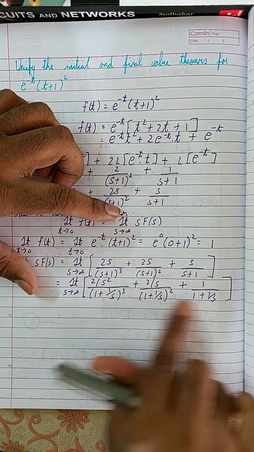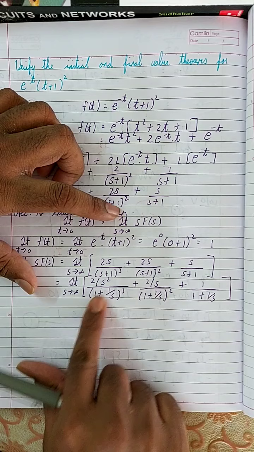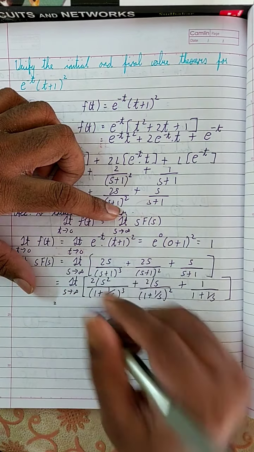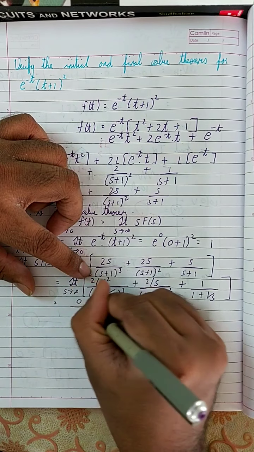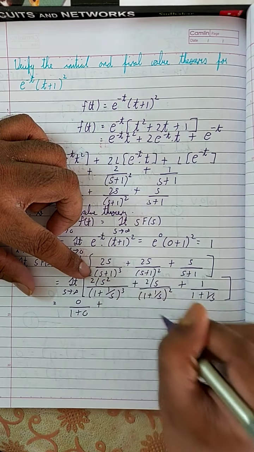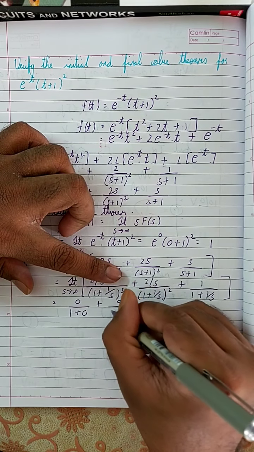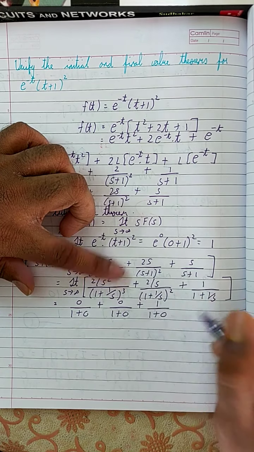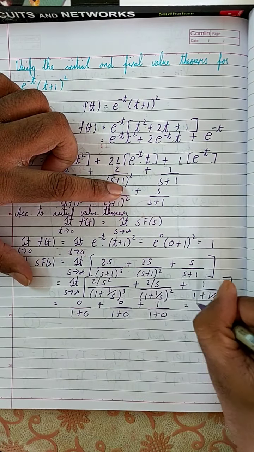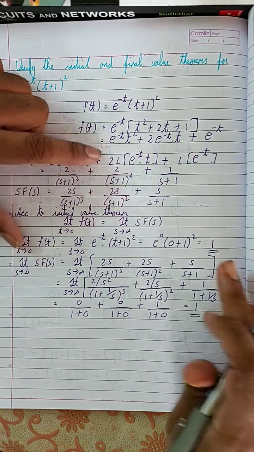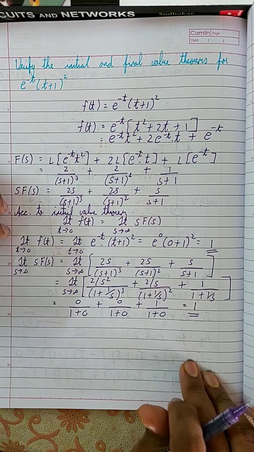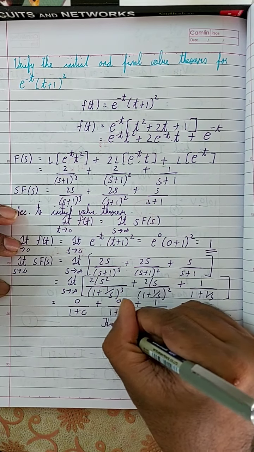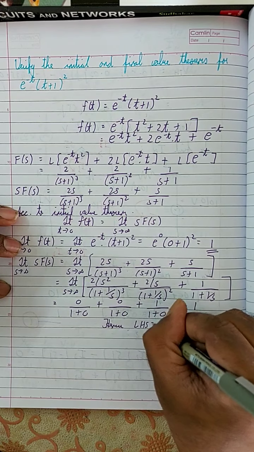Now I can substitute the value of s as infinity, because wherever you see divide by s, all those will become 0. So the value becomes 0 by (1 plus 0) plus 0 by (1 plus 0) plus 1 by (1 plus 0). This whole thing is nothing but 1 itself, which means it is verified. Initial value theorem is verified. Hence LHS is equal to RHS.